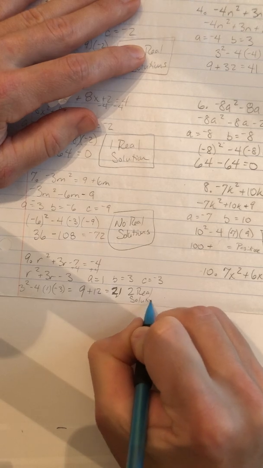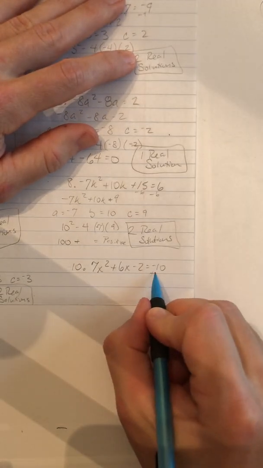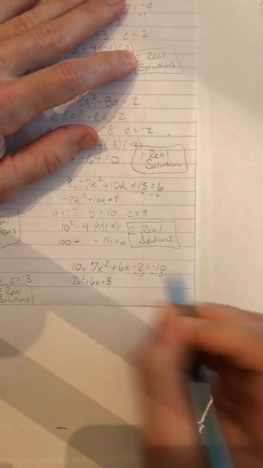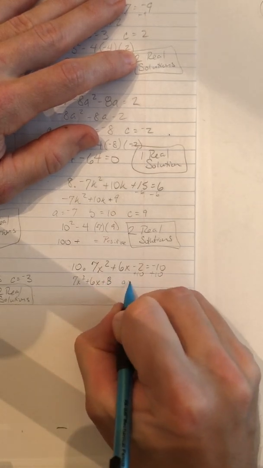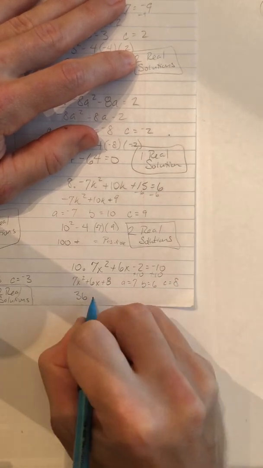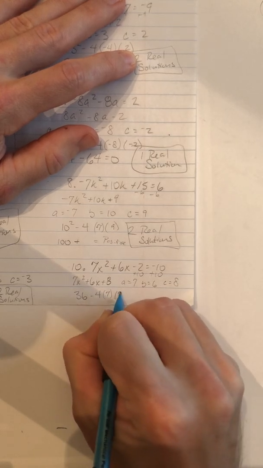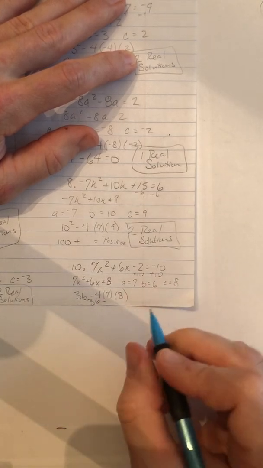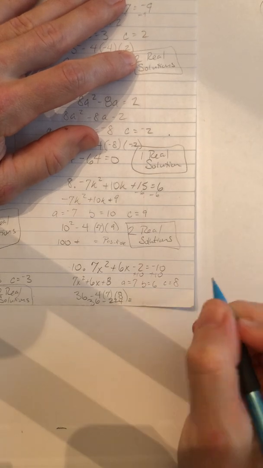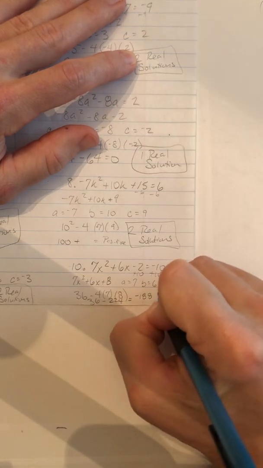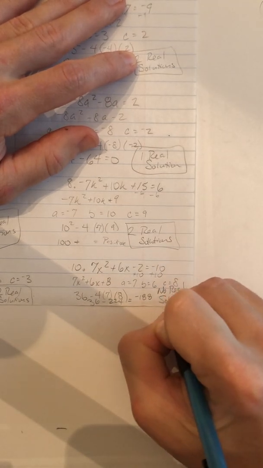real solutions. And last one, put it in standard form, so add 10 to both sides. You get 7x squared plus 6x plus 8. Now I know that A equals 7, I know that B equals 6, I know that C equals 8, so 6 squared, 36, minus 4 times A times C, 7 times 8. Okay, so 36 minus 224, okay, that's some good quick math for you, equals negative 188. Well, it's a negative number, so you know if it's a negative number, you have no real solutions.